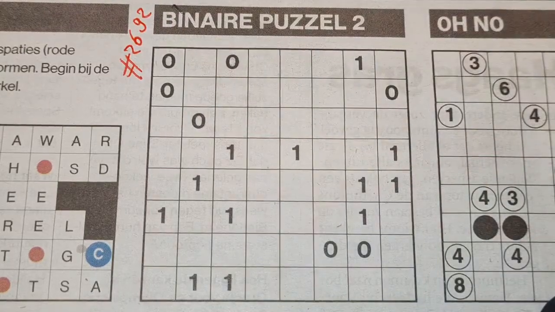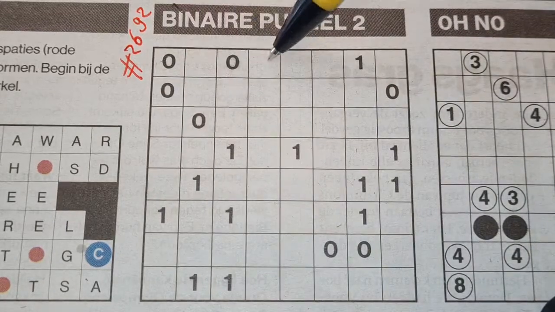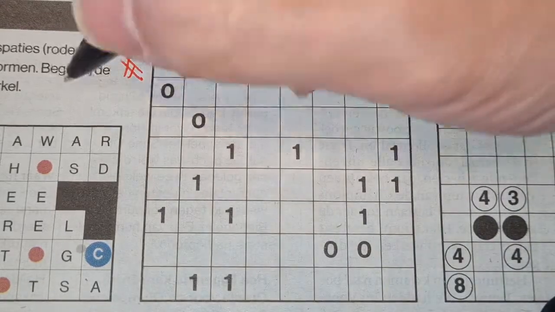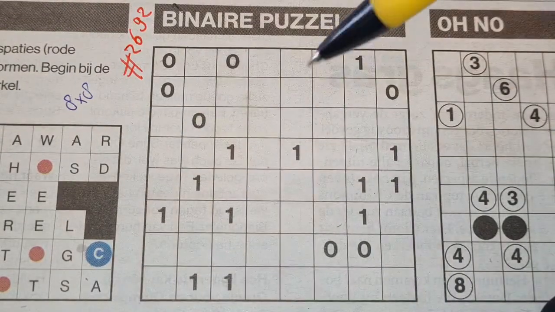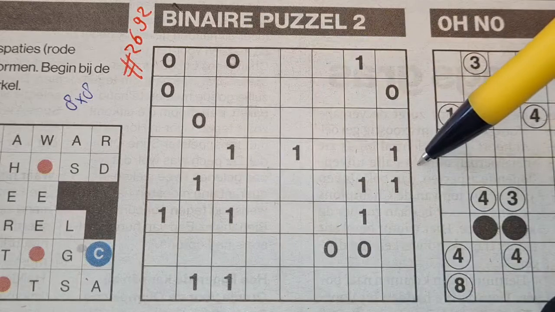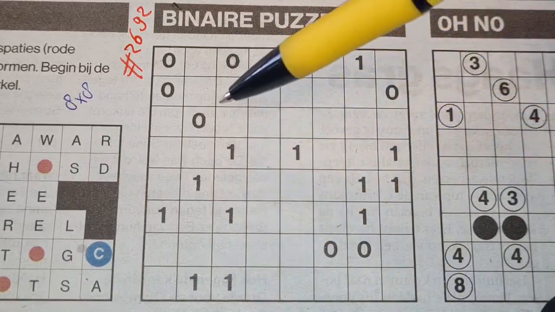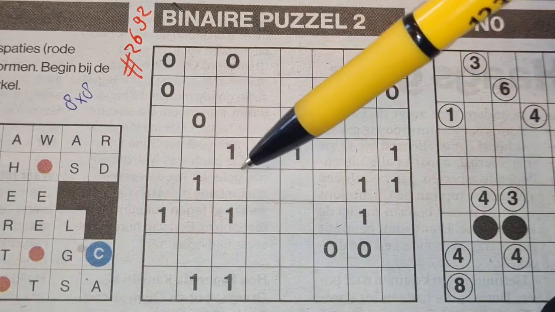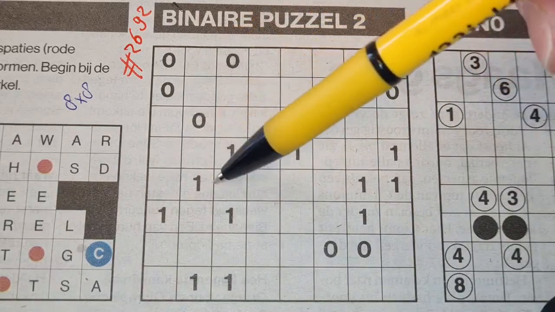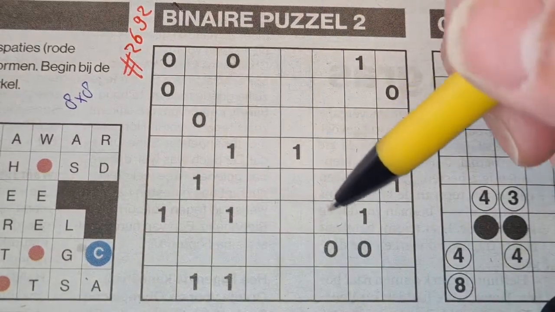Puzzle number 2692. What kind of binary puzzle is this one? Let me count: 1, 2, 3, 4, 5, 6, 7, 8. It's an 8 by 8 binary puzzle. That means in a row or in a column, there are always 4 ones and 4 zeros. All right, so let's get started.